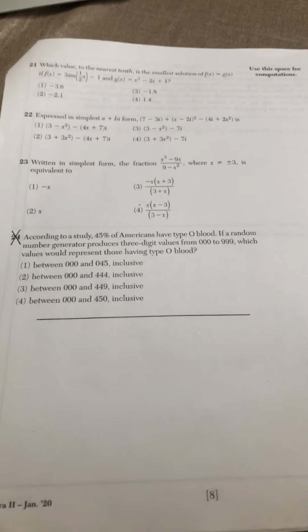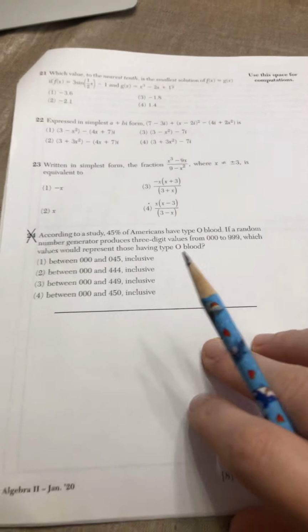Algebra 2's last page of your multiple choice. Let's see if Mrs. Schneider cannot be an idiot on this page.